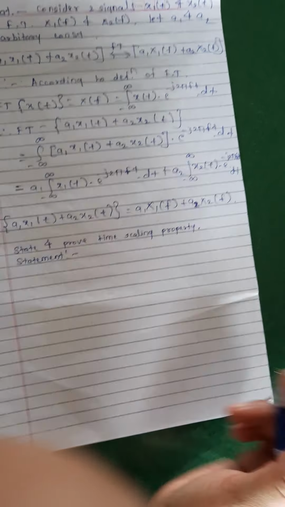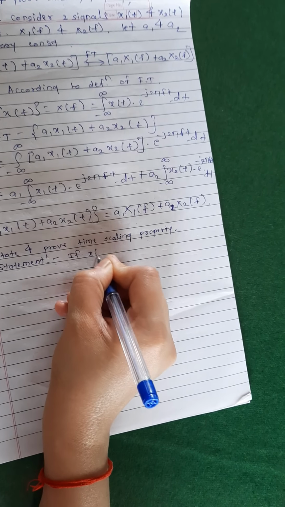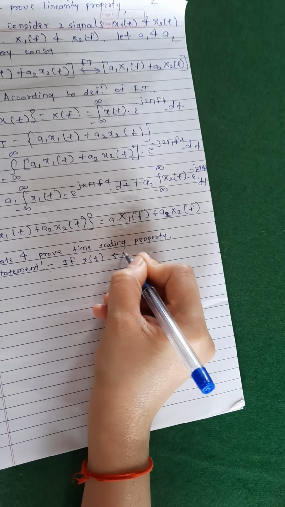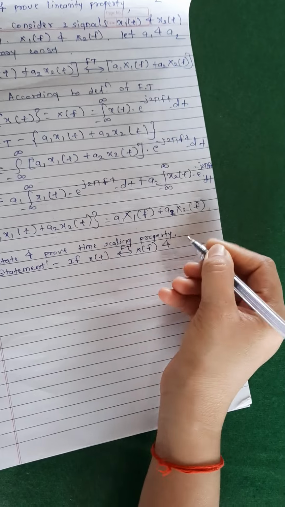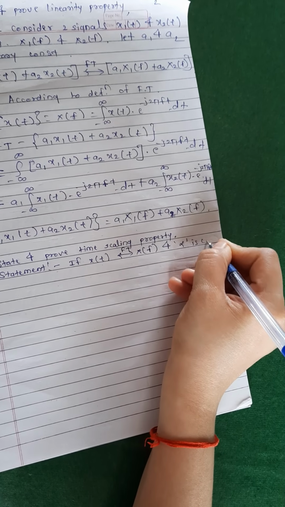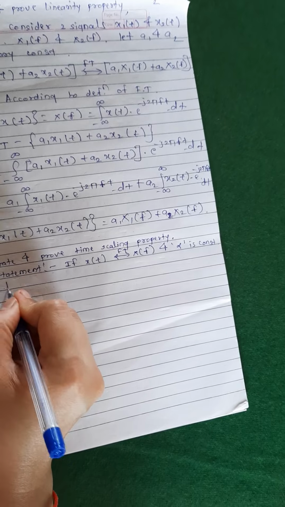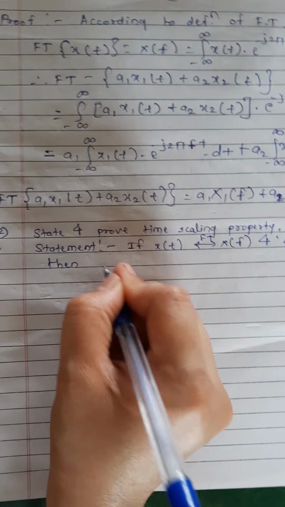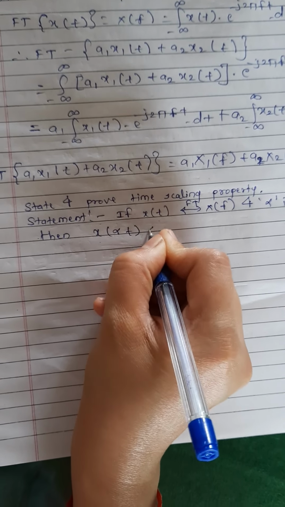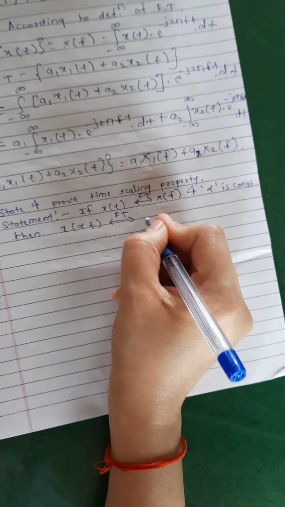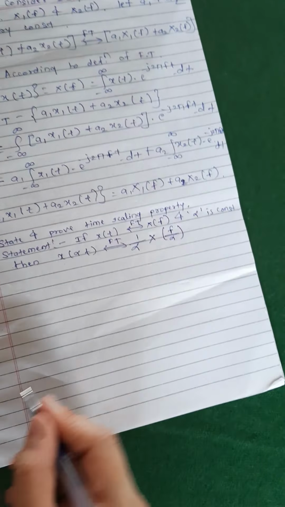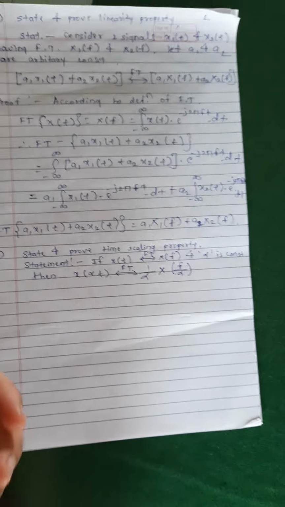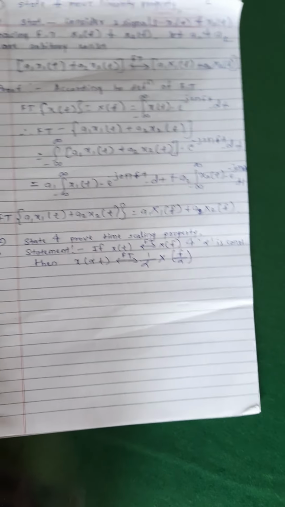If x of t has Fourier transform x of f, and alpha is a constant, then x of alpha t has Fourier transform 1 by alpha x of f by alpha. So we have to prove this time scaling property. So we write down the proof.